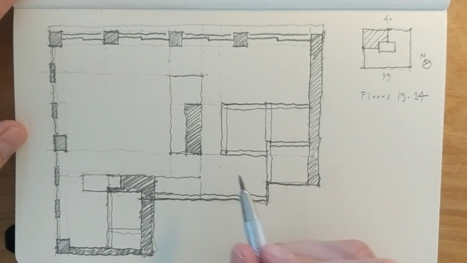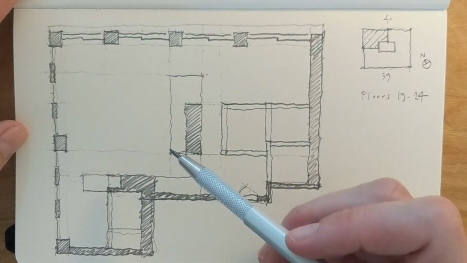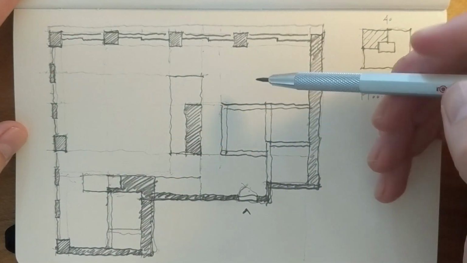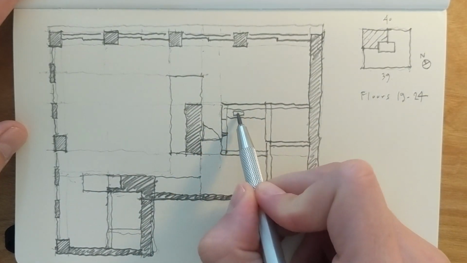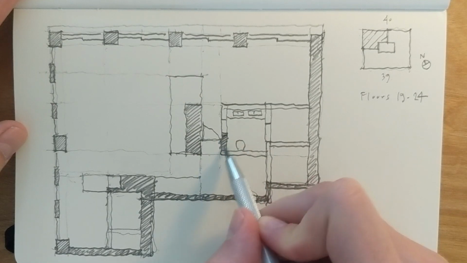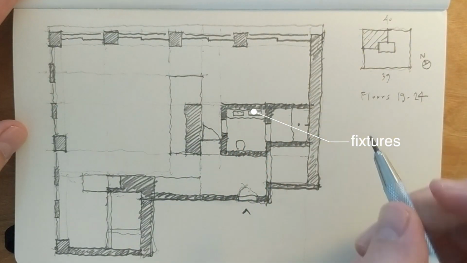Here I'm just marking where the entrance to the apartment is. And so I continue to add in some more detail by showing doors, appliances, fixtures, and furniture.